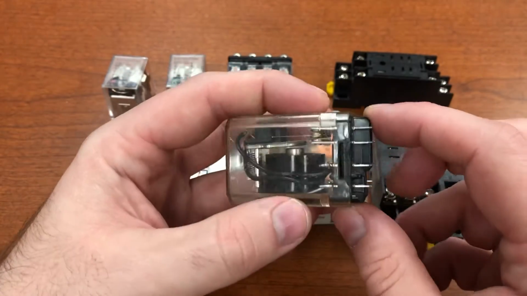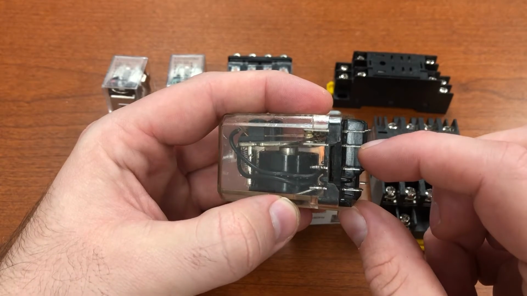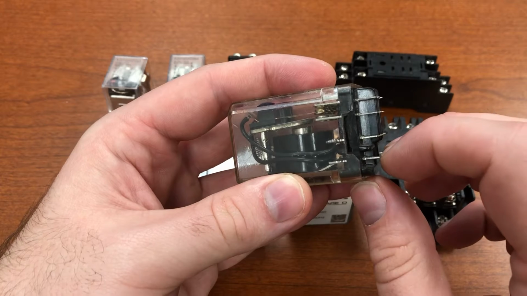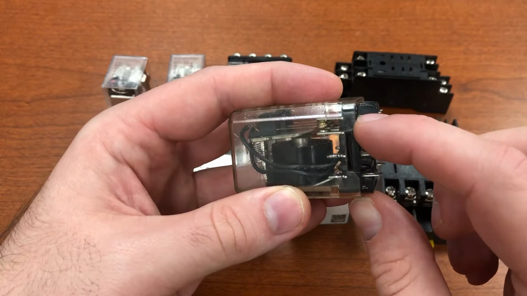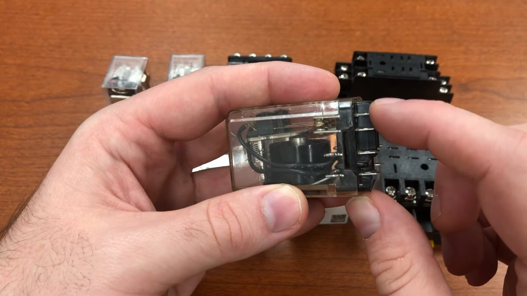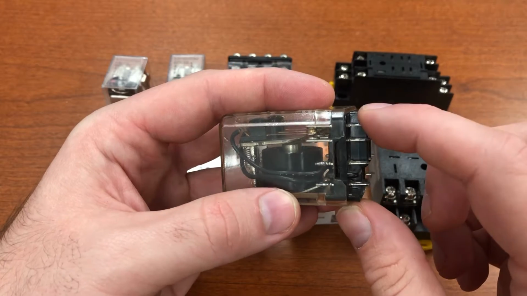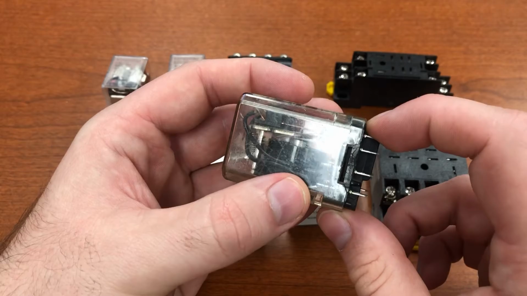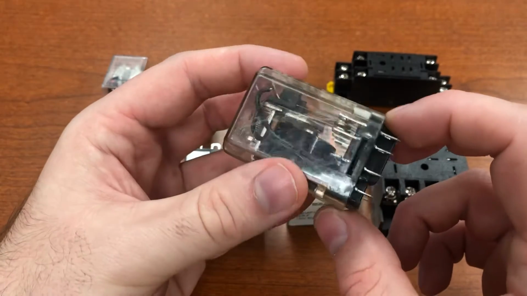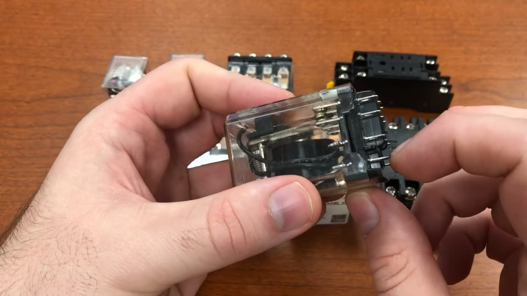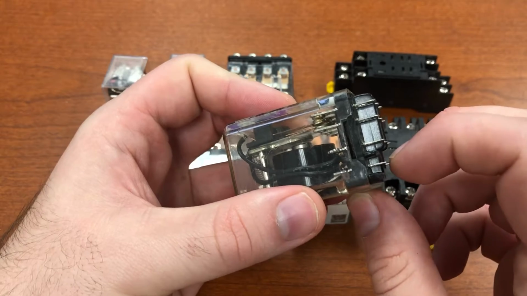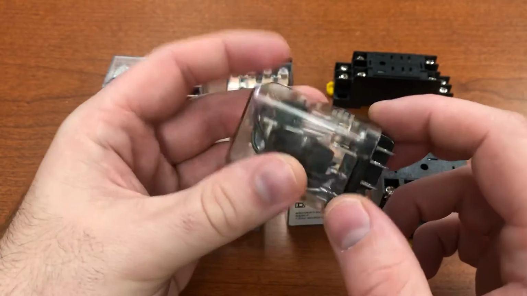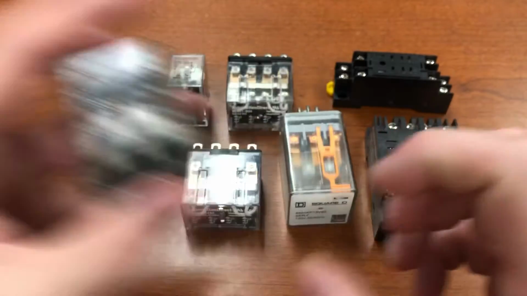So the contacts can be different than what the coil is. So if I'm using 24 volts for the coil, the contacts could actually be using 120 volts AC to control whatever part of the control circuit we want to. That's not a common thing, but it can be done. Okay, so the coil voltage and the contact voltage can be different. Okay, so that's just one type.